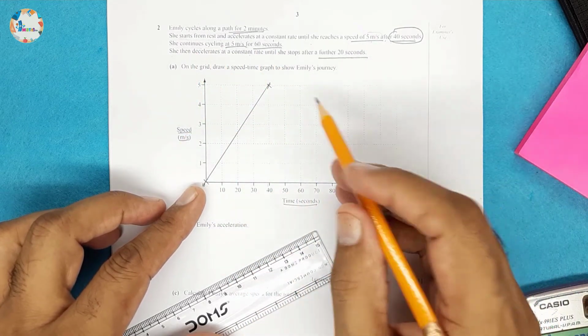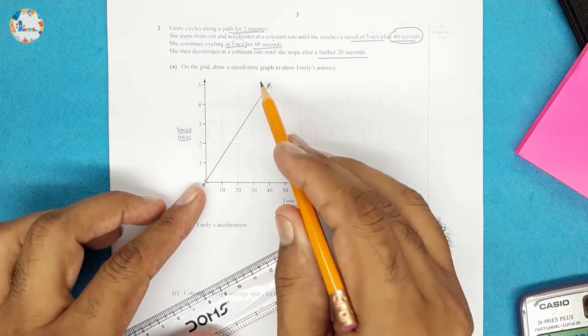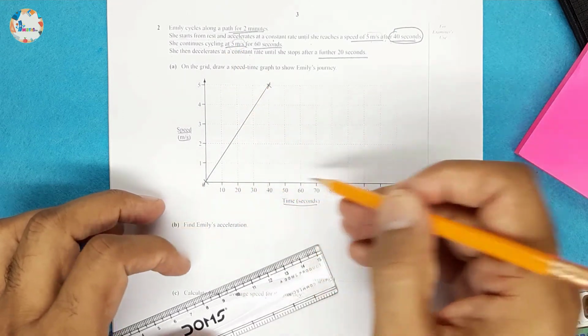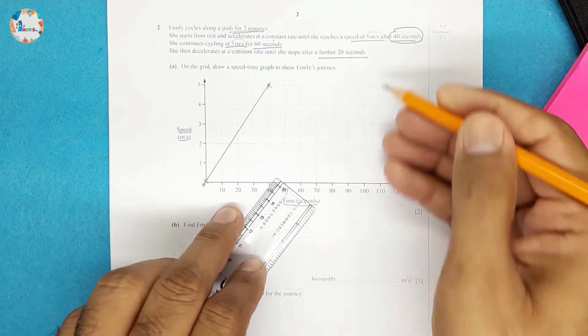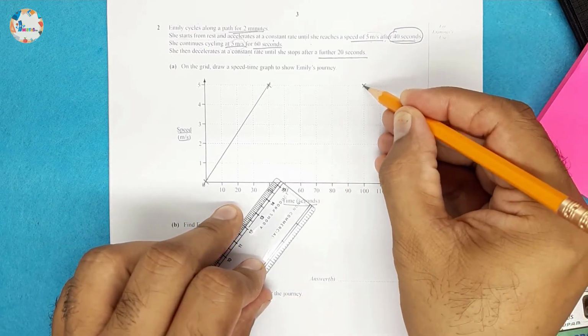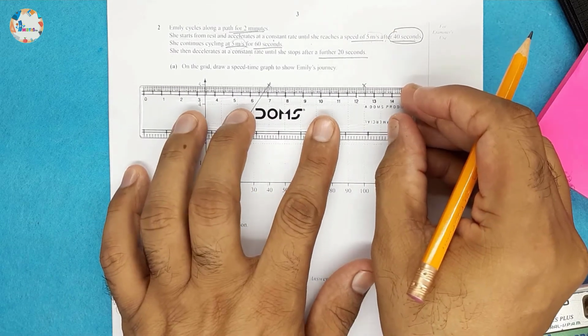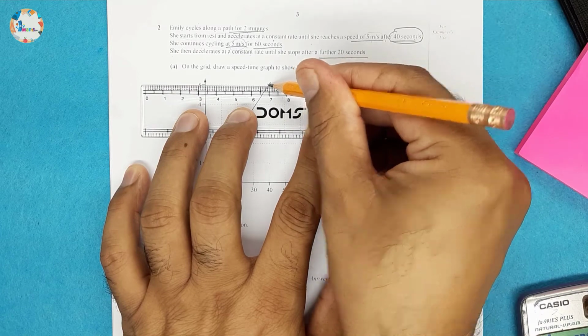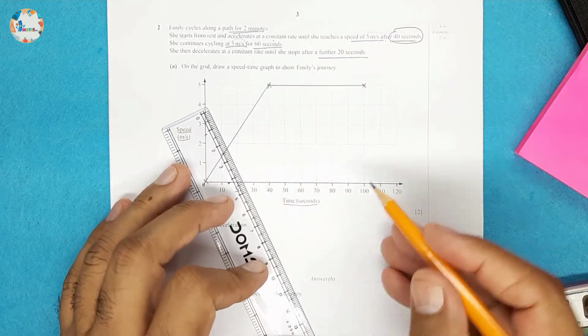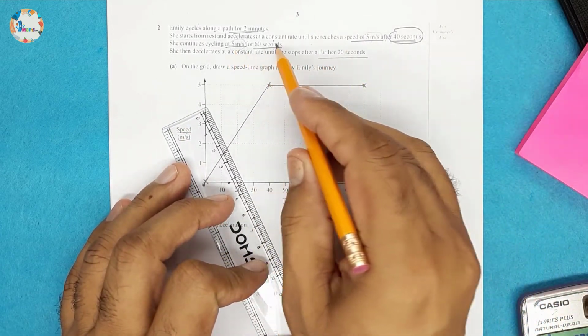Then she cycles at the same speed for 60 seconds. So up to 100, 40 plus 60 will be 100. So up to this one will be a straight line, a horizontal line up to this point we can draw like this. So this will be the information which we have written.